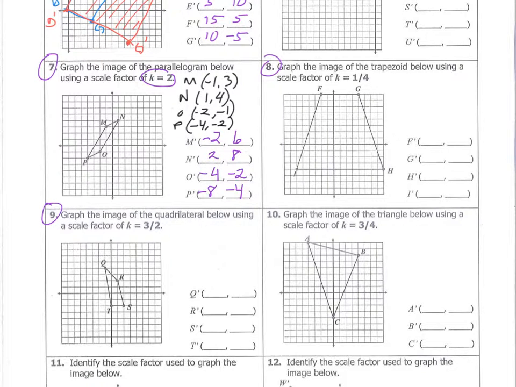You'll notice that they're back to an 8 by 8, right? Do you expect an enlargement or a reduction on this one? Enlargement is correct.